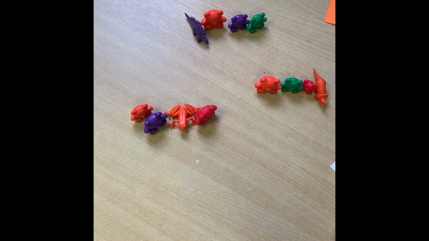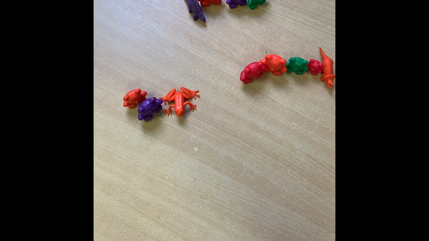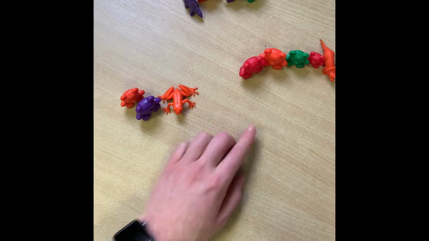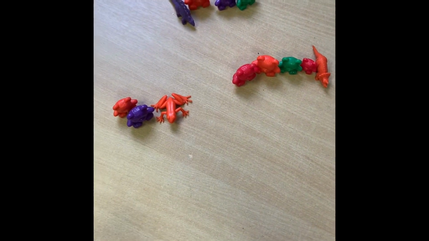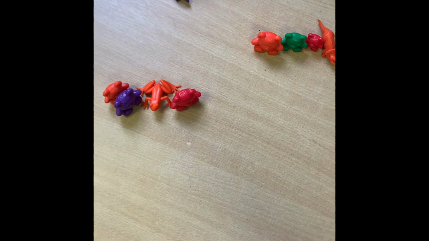Now what's important is if I put this one into this group, is that 3 equal parts? Well, now this one has 5, this one has 3, and this one has 4. So that is not equal parts. So when we're asking you to split things into equal parts, we're looking for equal groups, okay?